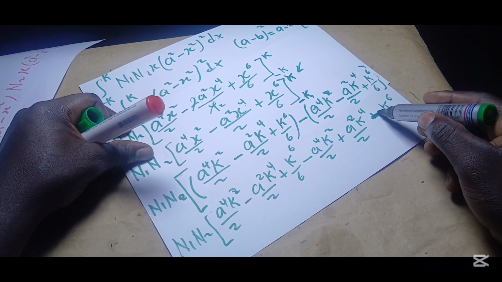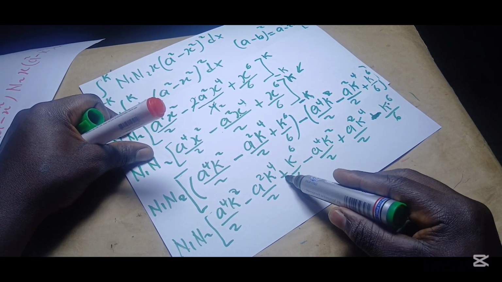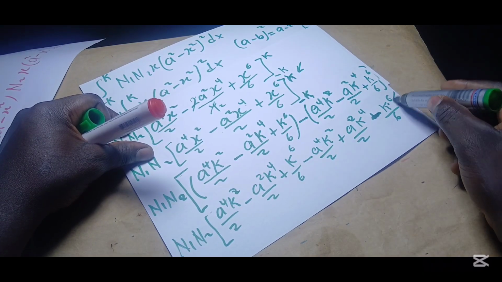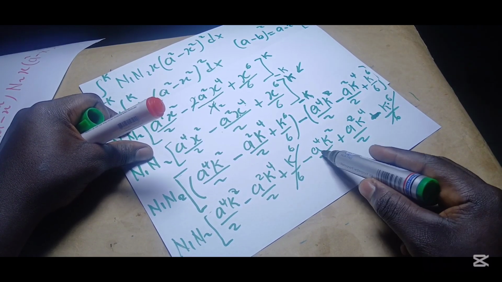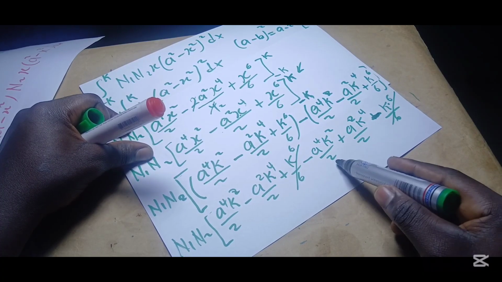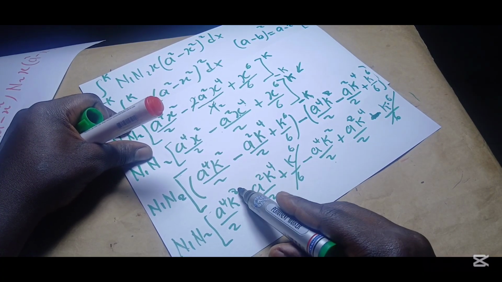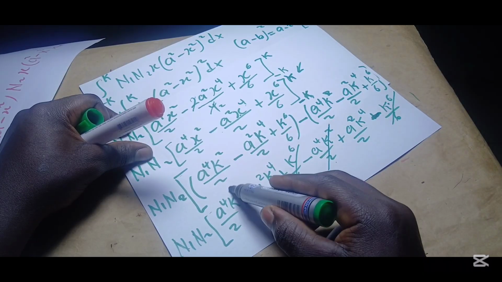So let's see. We have minus k to the power 6 over 6 here, positive k to the power 6 over 6 here, so this will cancel that out. And then we have minus a to the power 4, k to the power 2 over 2, and positive a to the power 4, k to the power 2 over 2. This also will cancel that out.